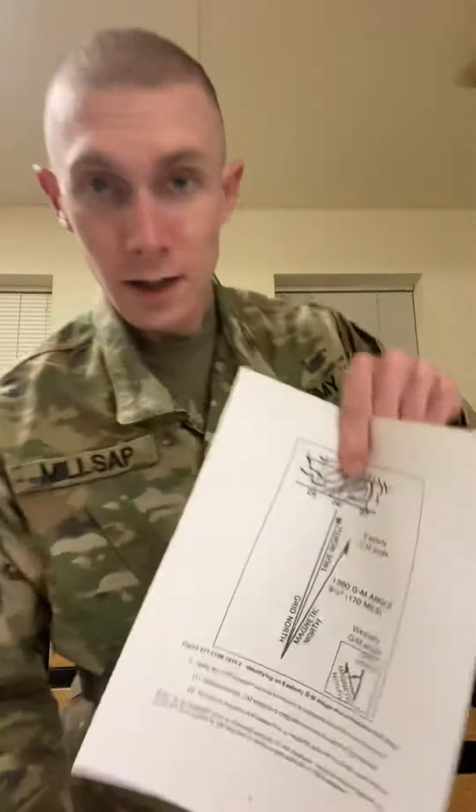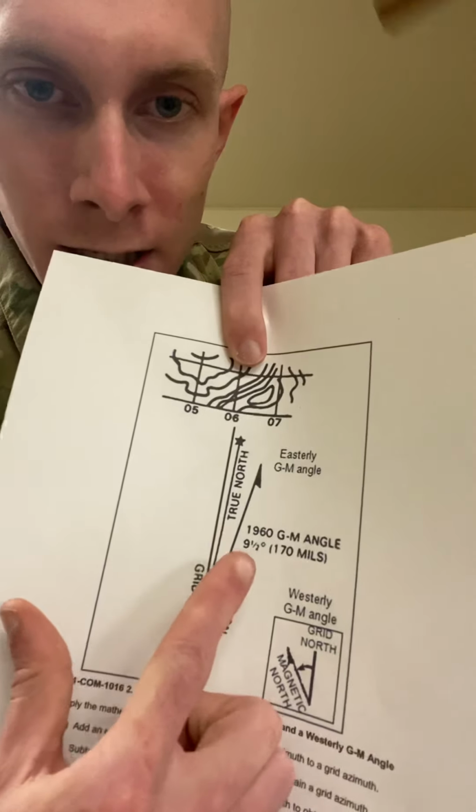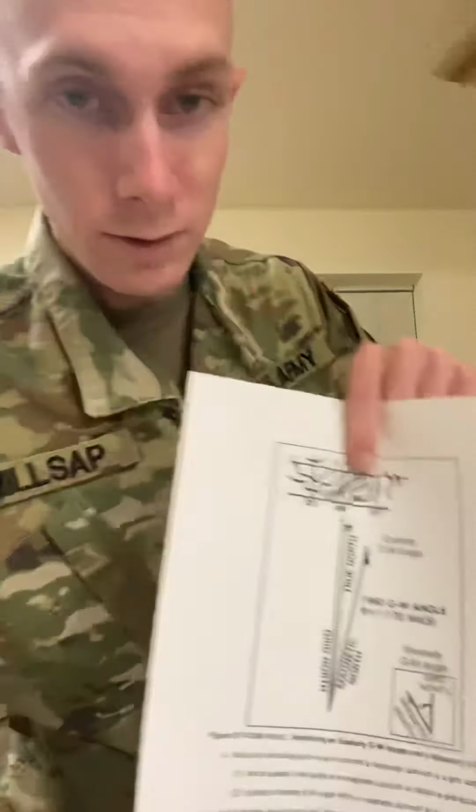Same diagram. We have a 9.5 degree GM. So apply the mathematical formula to convert magnetic azimuth to a grid azimuth. Add an easterly GM to a magnetic azimuth to obtain a grid azimuth. Subtract a westerly GM angle from a magnetic azimuth to obtain a grid azimuth. So it's going to show it right here.